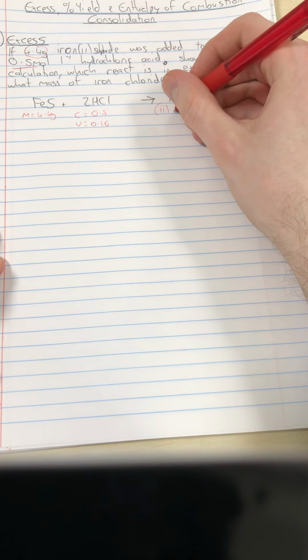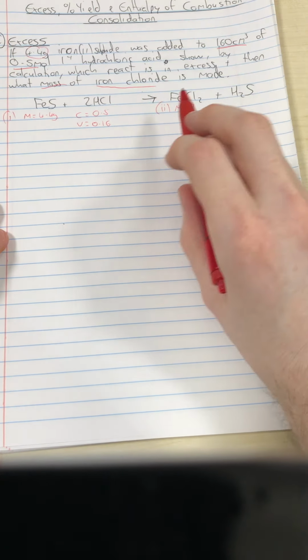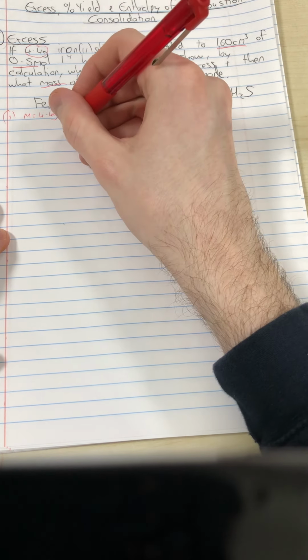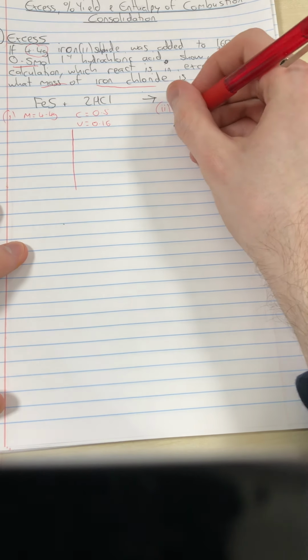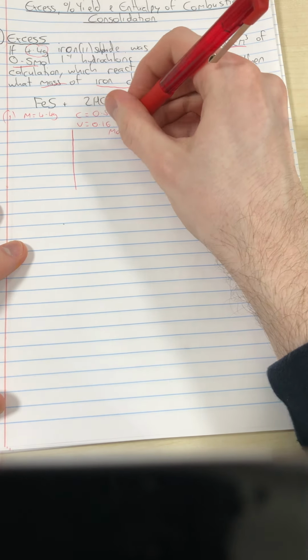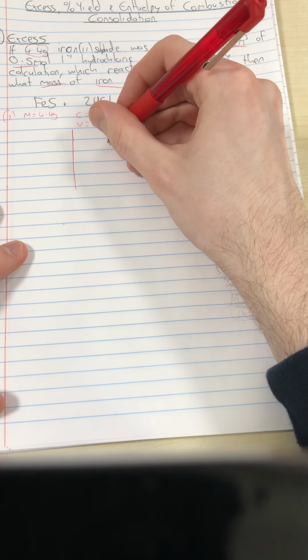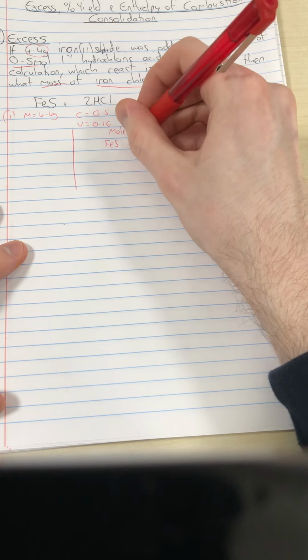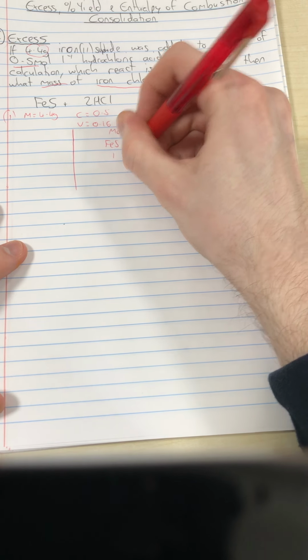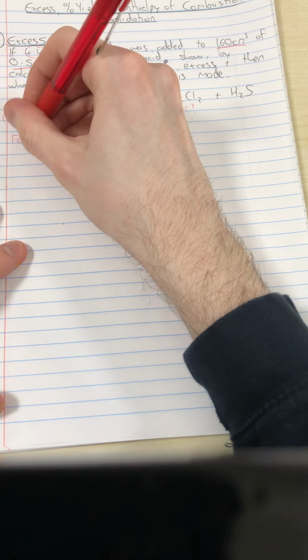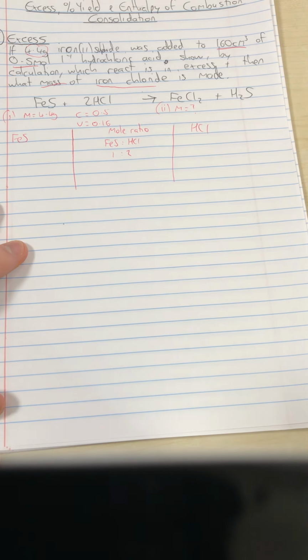Now the second part to this question, we're trying to work out the mass of iron chloride. So the first part we use the reactants, second part we're going to use the product. With any excess question, we do the exact same thing. We split the page into 3, and it's the mole ratio in the middle, the mole ratio between the iron sulfide and the HCl, which is 1 to 2. So iron sulfide on the left, HCl on the right.